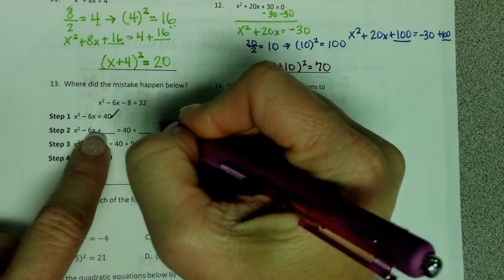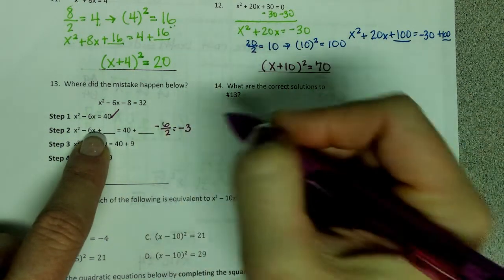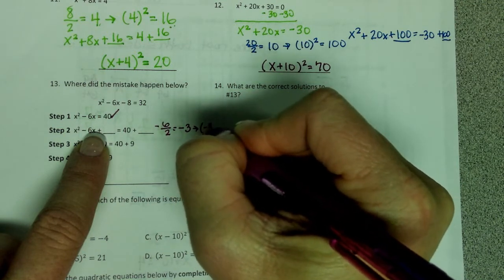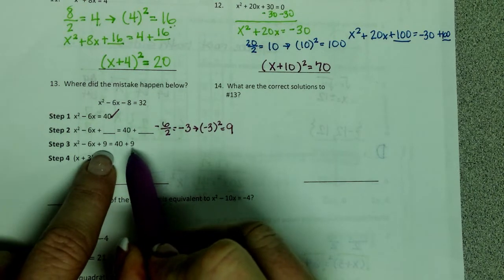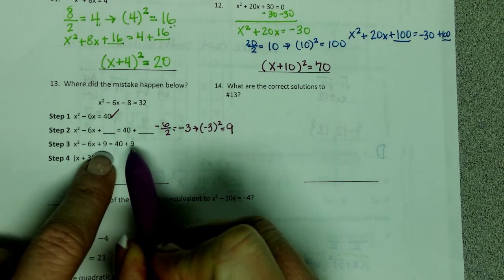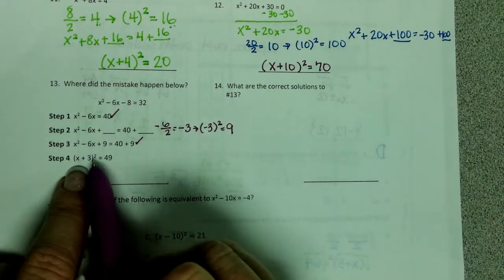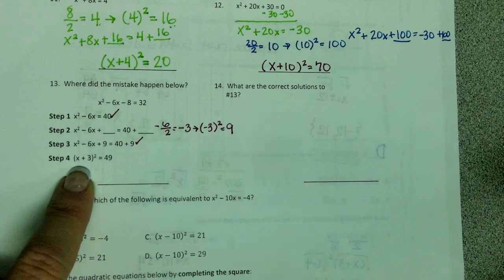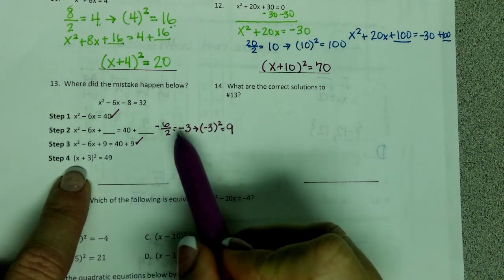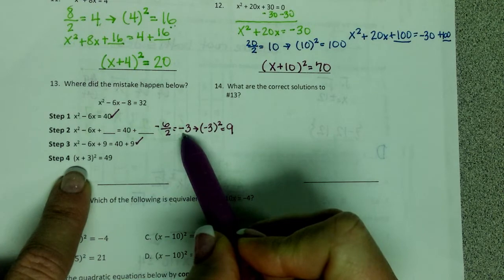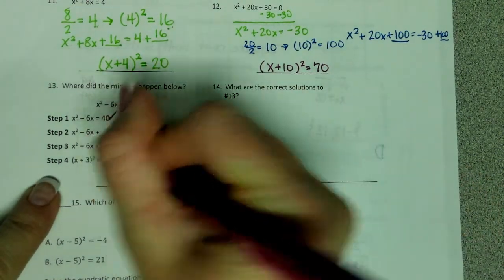So this is where they would take negative 6 divided by 2, which would give them negative 3. Then they would take negative 3 and square it, which equals 9. So here they're showing they added what to each side? Is that correct? Yes. Okay. Then down here, step 4, they're writing their perfect square trinomial as its factors. They have x plus 3, but based on what we got when we divided b by 2, it should be minus 3. So which step is wrong? Step 4.